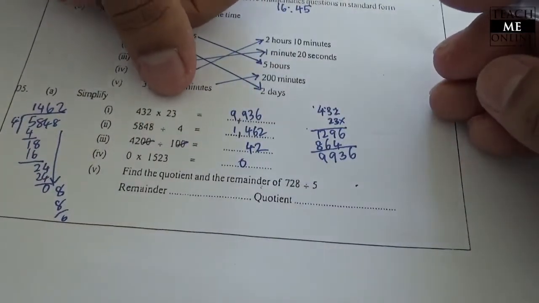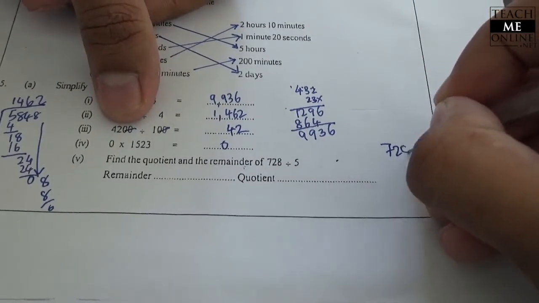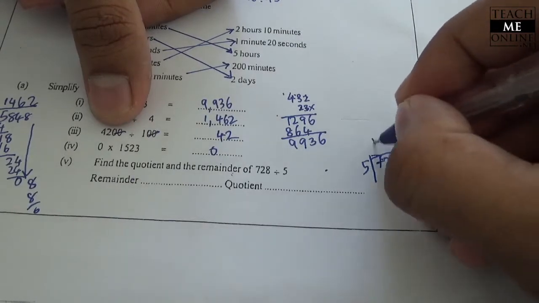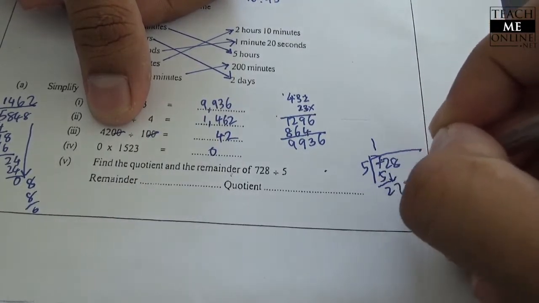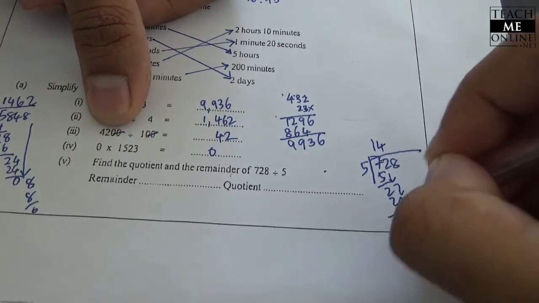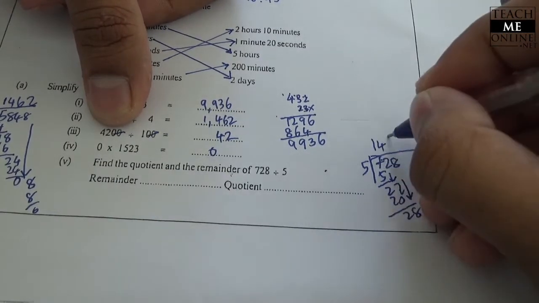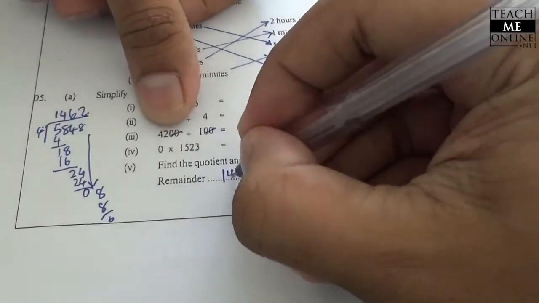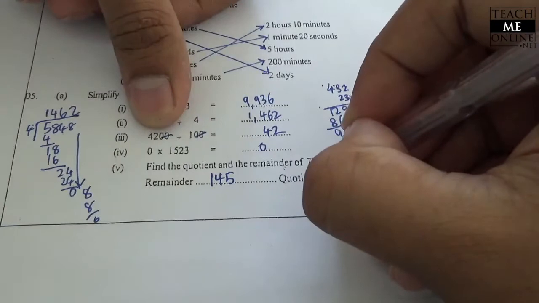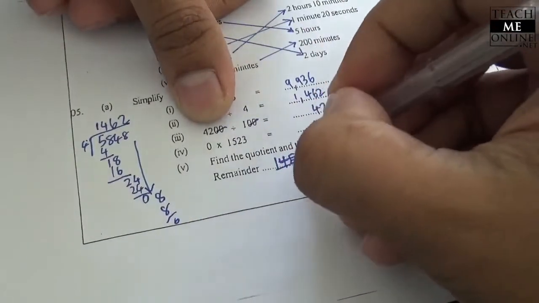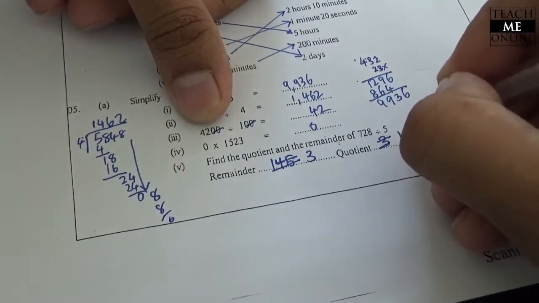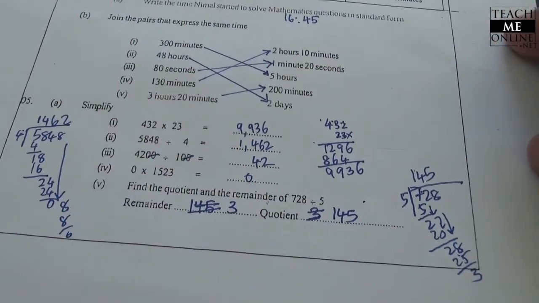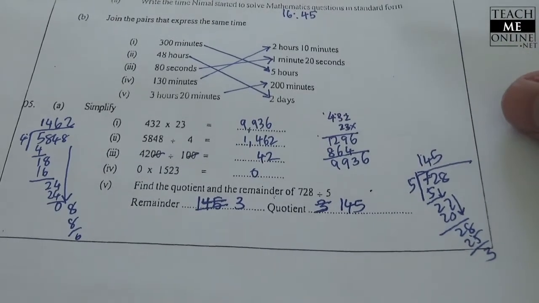Find the quotient and the remainder of 728 divided by 5. Right. How many 5s in 7? 1. 5. 22. 22 divided by 5 is 4. 20. 28 divided by 5 is 5. 25. 3. Quotient is 145. Remainder is 3. Sorry, I wrote it the other way. Quotient is 145 and the remainder is 3.